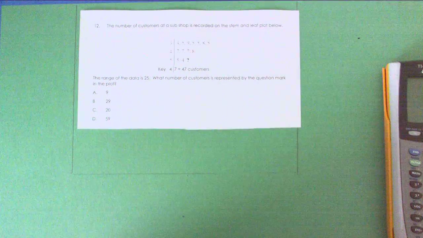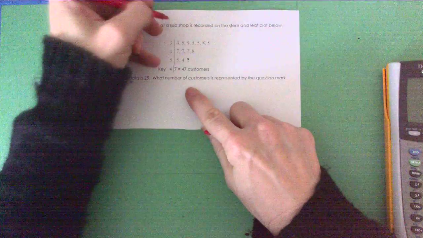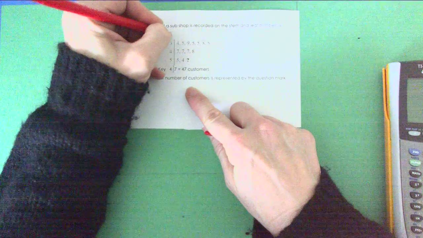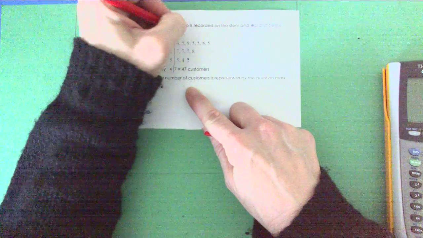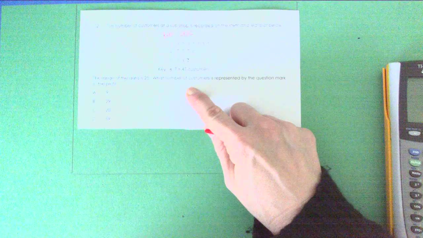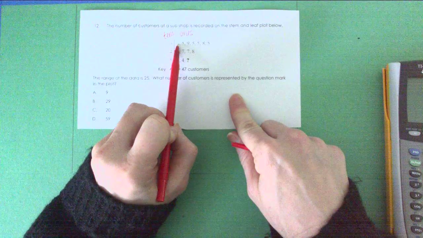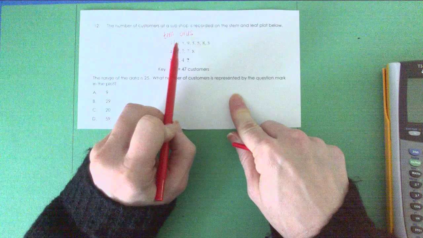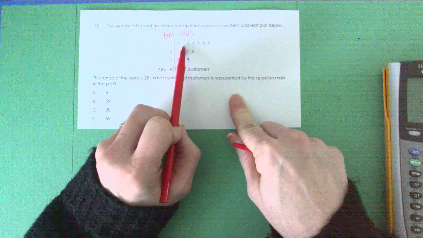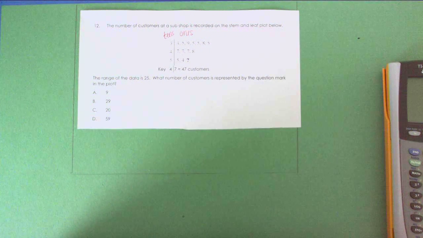I always tell my students, the column on the left represents our tens, and the numbers on the right represent our ones. So if we have 3 tens, that's 30, and 4 ones, that's 4, 34, 35, 39. So a stem and leaf plot is just a nice organized way to represent a bigger group of numbers.